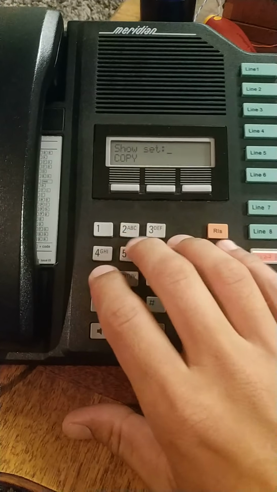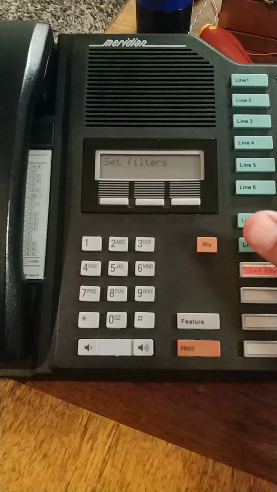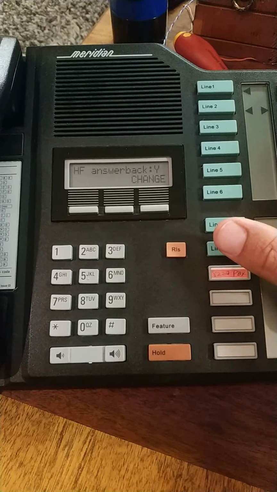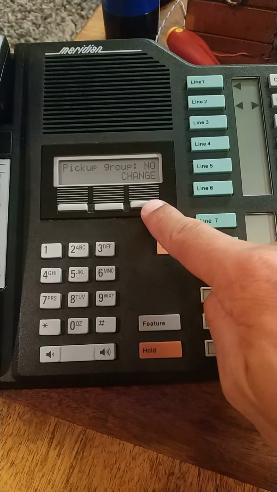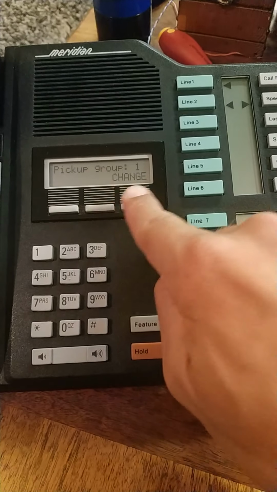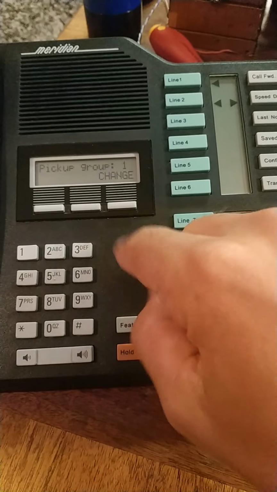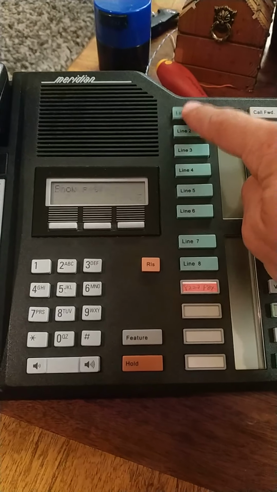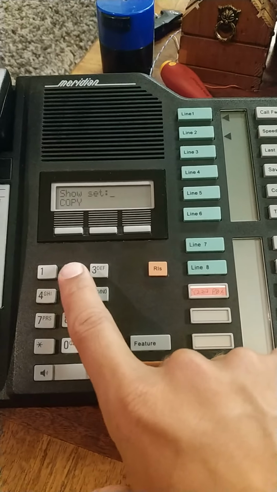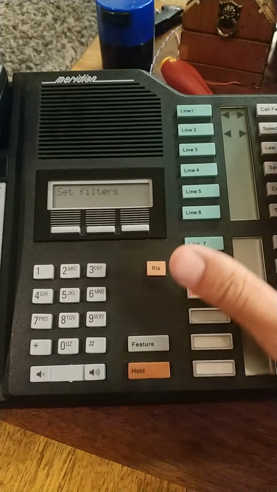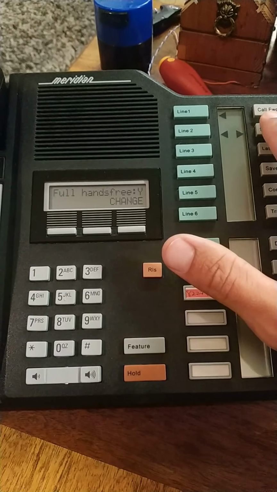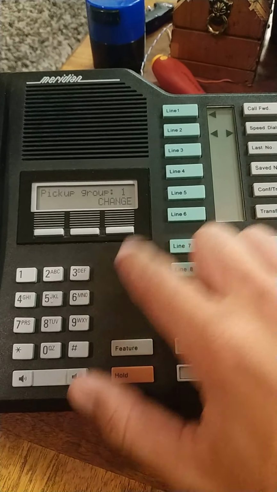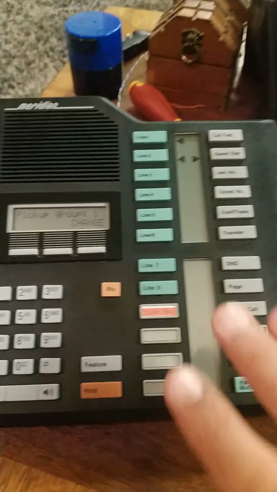So what we're going to do is we're going to go set 221, and then we're going to go next until we get to pickup group here, where it says no, you want to change this to pickup group 1. Okay, and then you want to do the same thing for all of your other phones. So you're going to go back to show set. Now we're going to do the same thing for 222. Next, next, next. Pickup group 1.